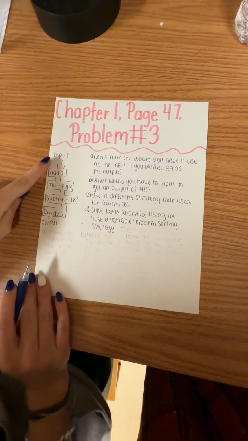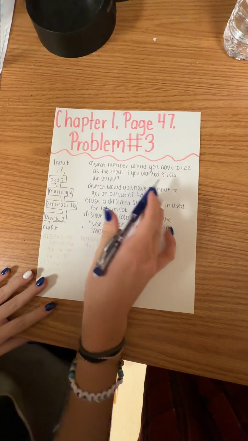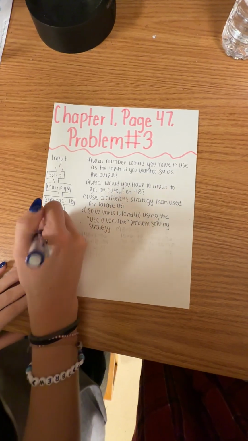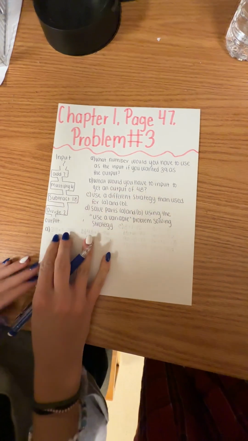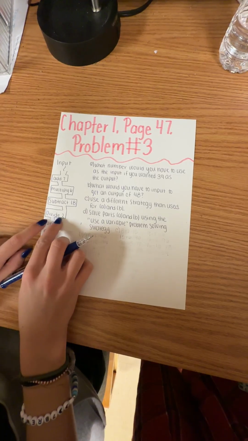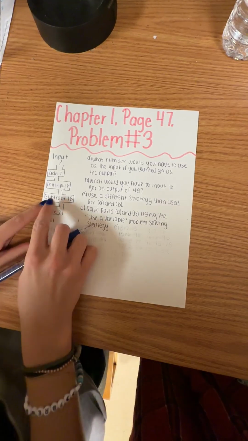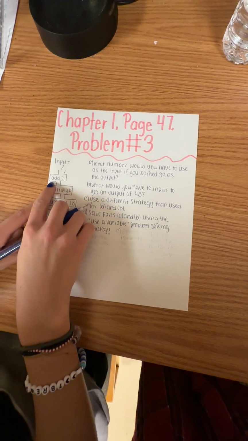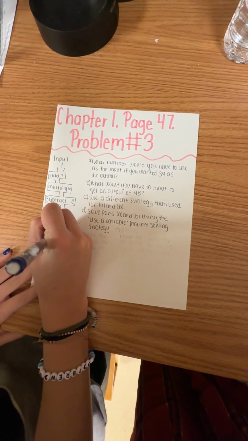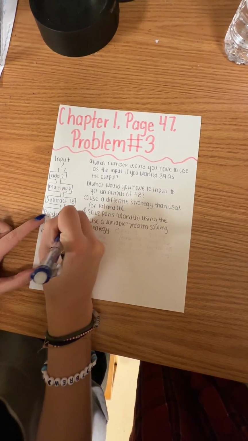So for this problem, we're doing an input and an output. For A, it's asking what number would you have to use as the input if you wanted 39 as the output. So we're going to work from bottom to top and flip the operation. So instead of dividing, we're going to multiply, and subtract, we're going to add, multiply, divide, add, subtract. So we'll do 39 times 2 because we're flipping the operation, and we'll get 78.